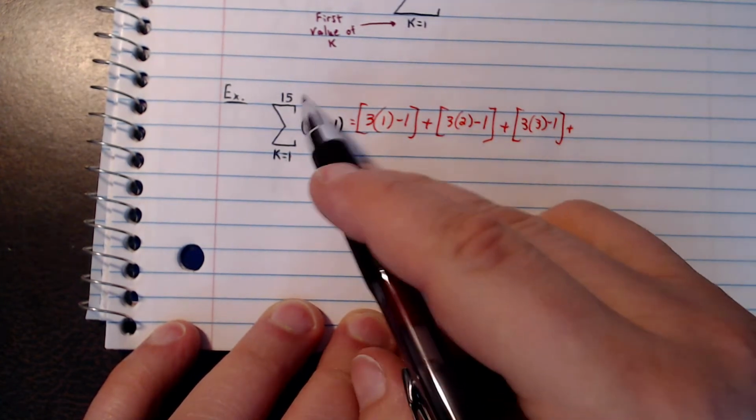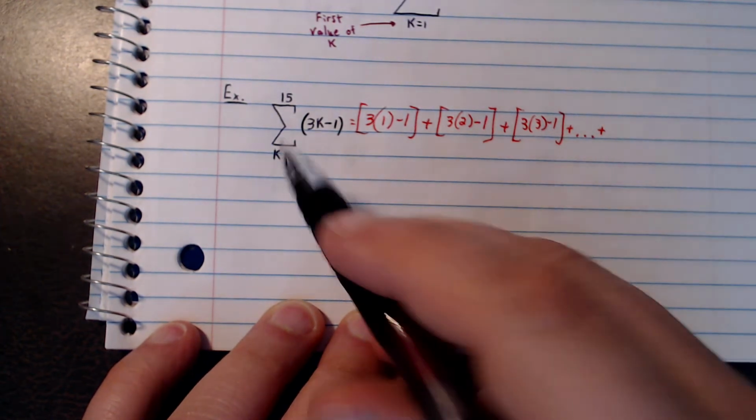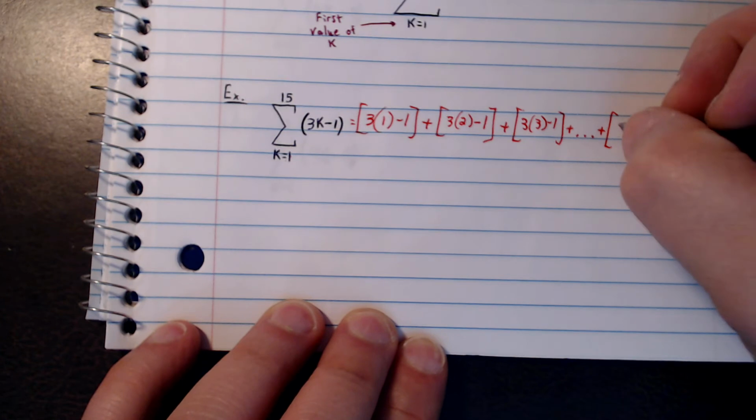But now, I don't want to do all 15 of those. That sounds like an incredible amount of work. So I'm going to skip a whole bunch, and I'm going to go right up to the last one. 3 times 15 minus 1.